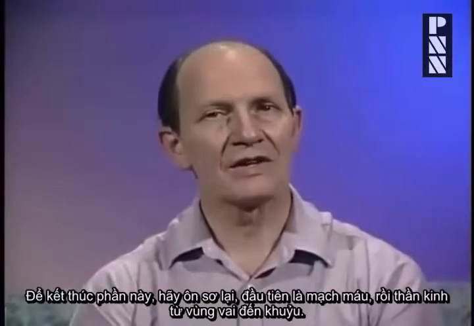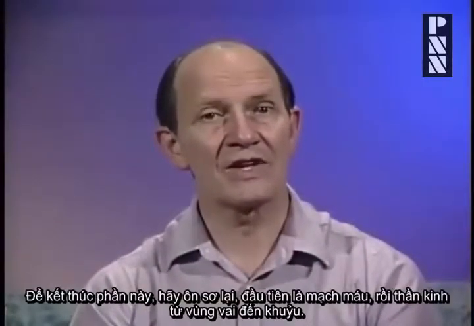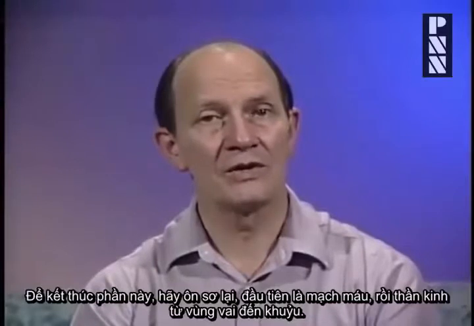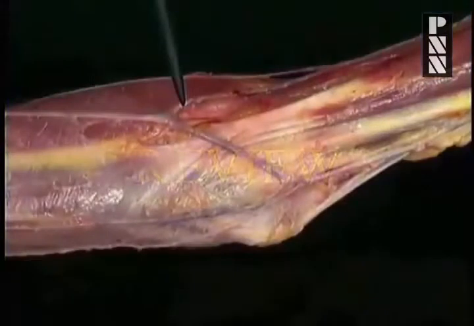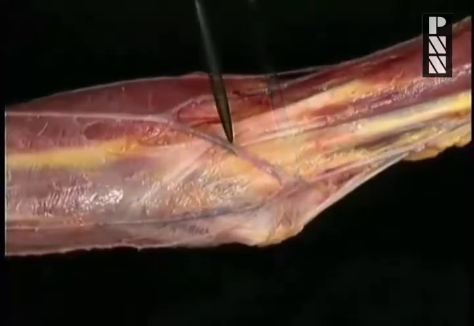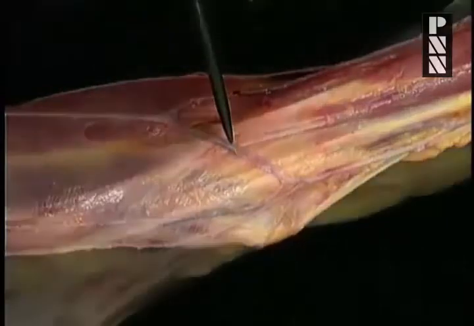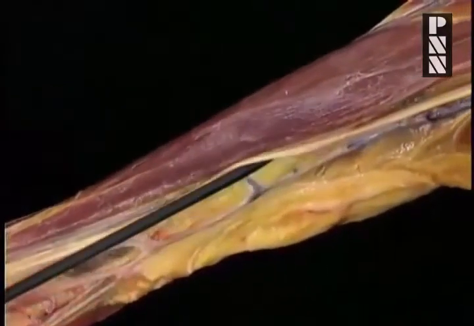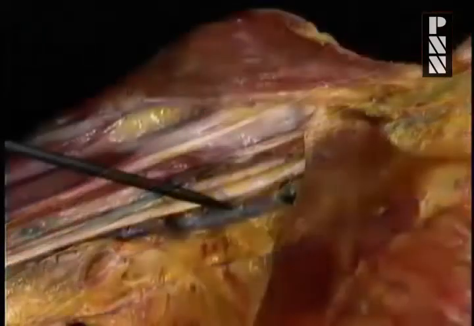To end this section, let's briefly review first the vessels and then the nerves from the shoulder to the elbow. Here's the cephalic vein and the basilic vein, the antecubital vein, the brachial vein, and the axillary vein.